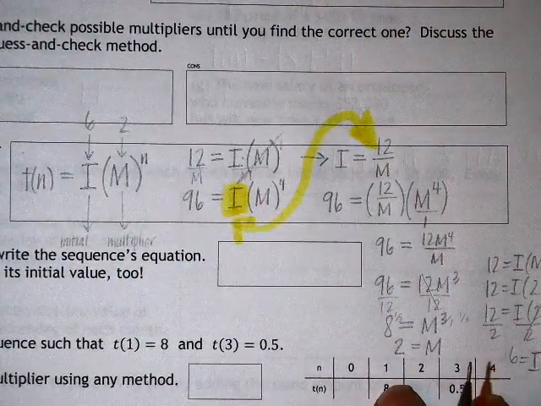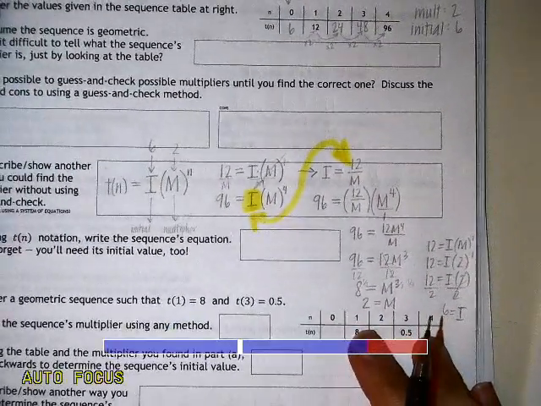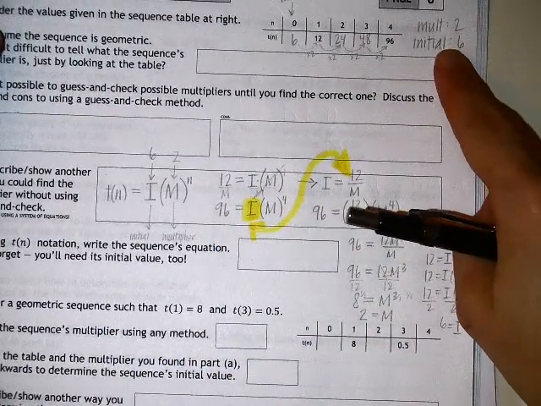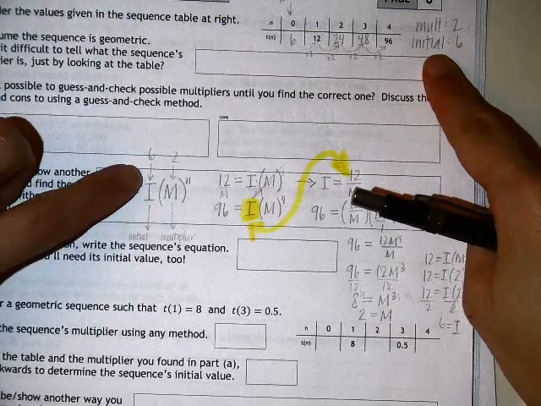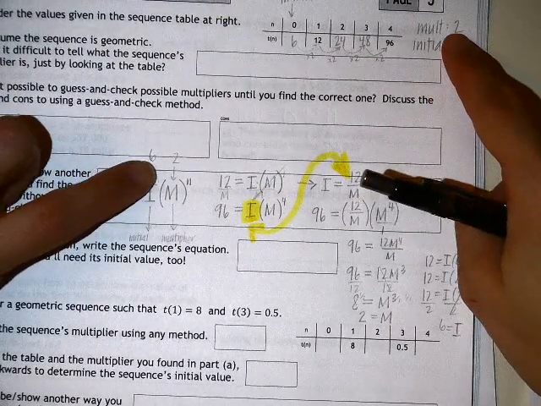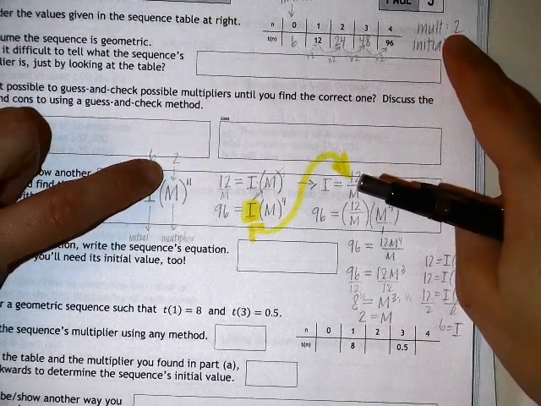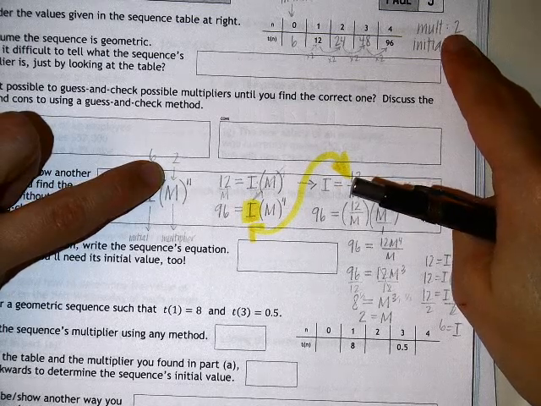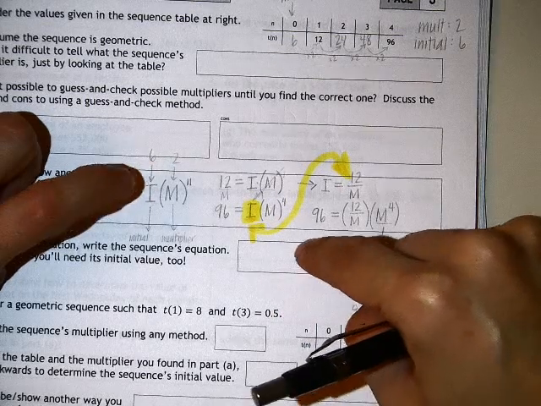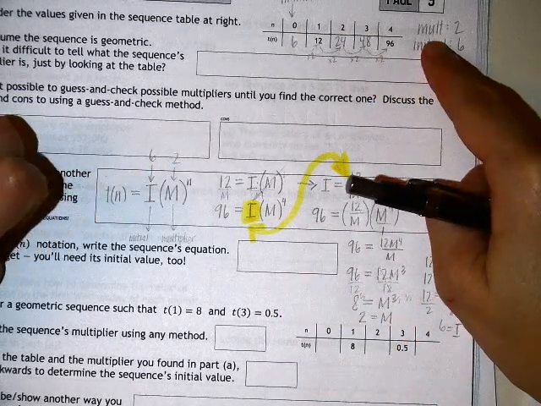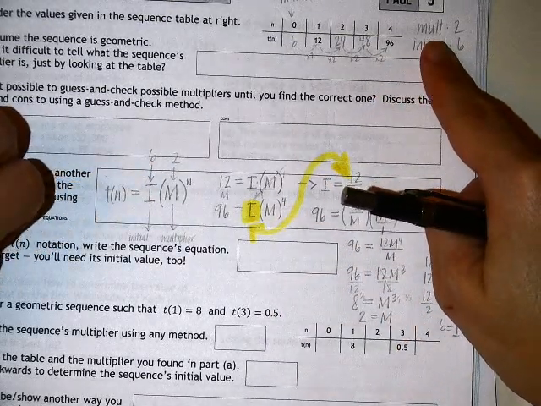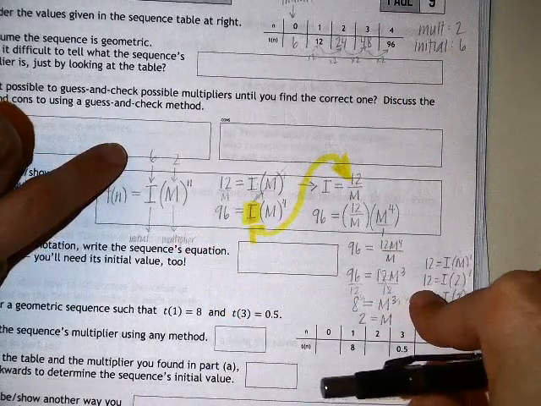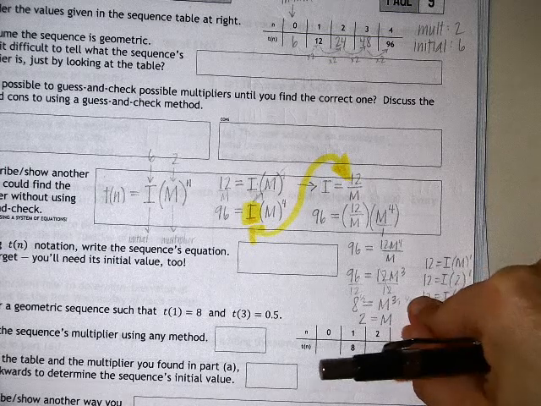Now, if you skipped the video where I did guess and check, you might not have noticed we already knew that from our guess and check. The initial value really was 6. And the multiplier really was 2. Now, comparatively, if you look at the YouTube stats and you can see the length of this video versus the length of the guess and check video, you can tell I got there by guessing faster than I got there with algebra. So that's an important distinction that you should make for yourself.